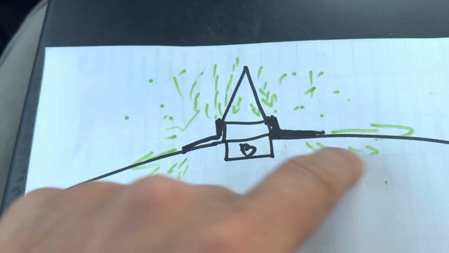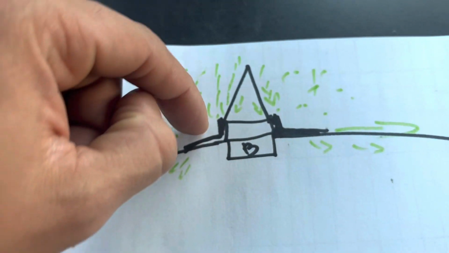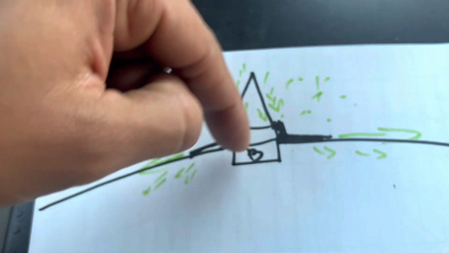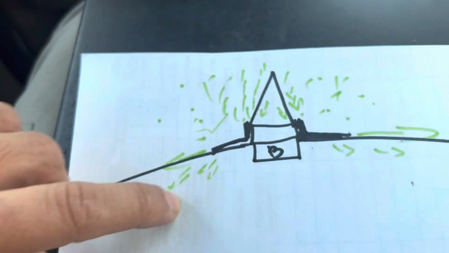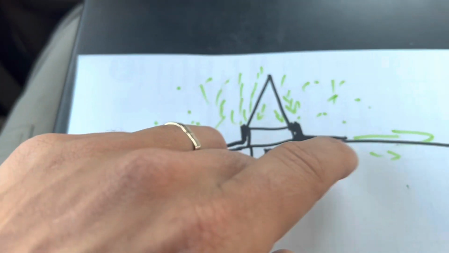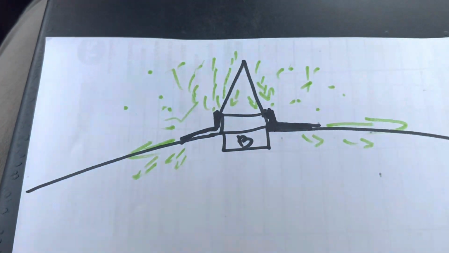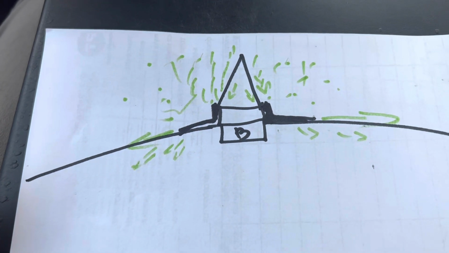And since you have a nice slope, all the water that goes to the other parts of the house, like around here, as soon as it starts going in, it's gonna go away from the house. So this is very important.